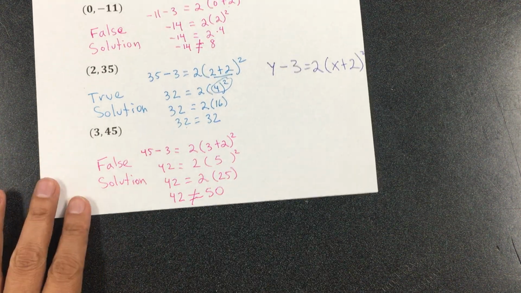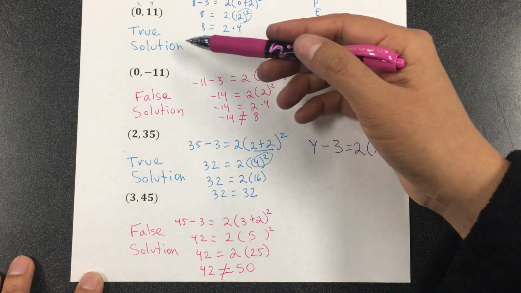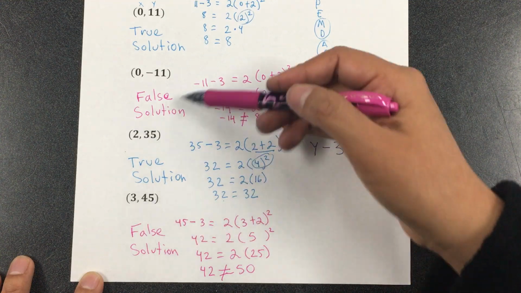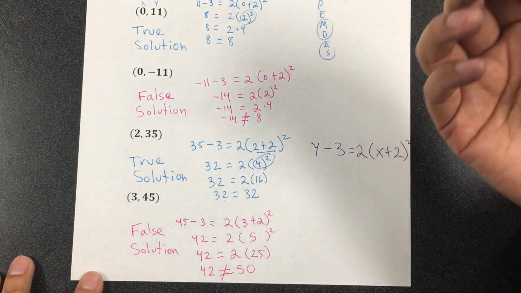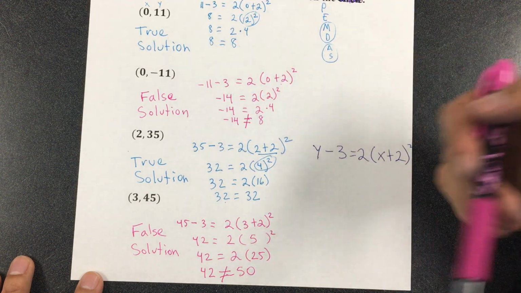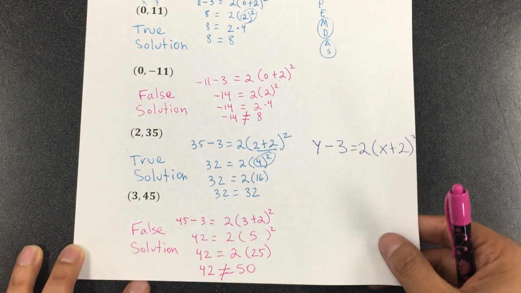Okay, so that's what we have for all 4 points. We have 2 true solutions and 2 false solutions, and sometimes you're going to have only 1 true solution, sometimes you're going to have all true solutions, so it depends on the points that they give you.